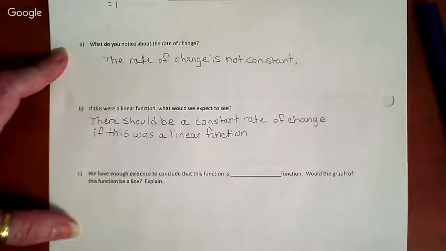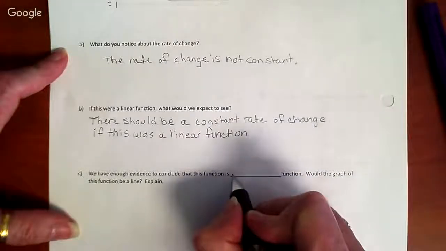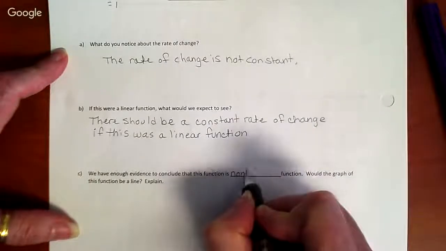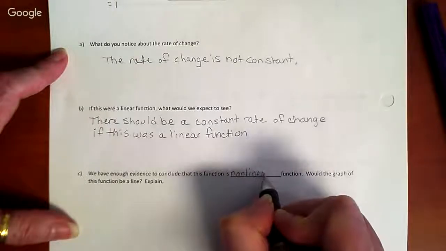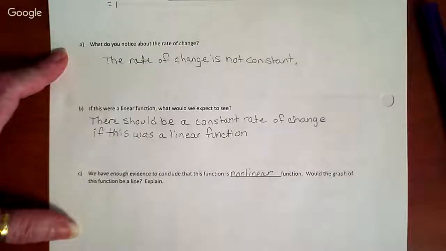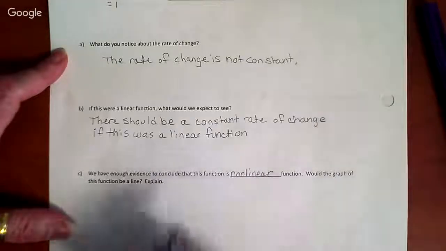We have enough evidence to conclude that this function is nonlinear. Would the graph of this function be a line? And explain.